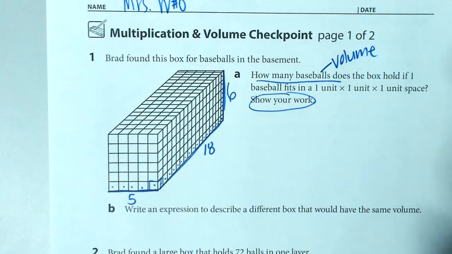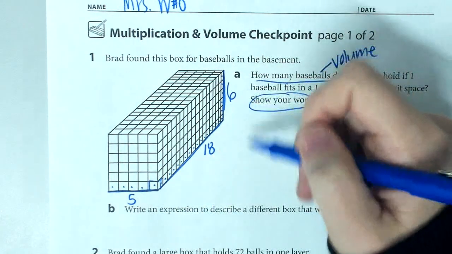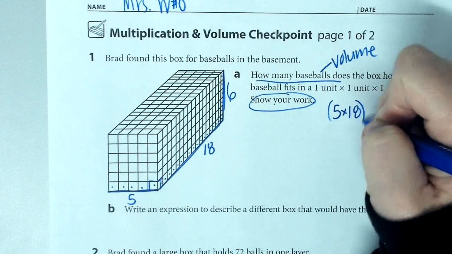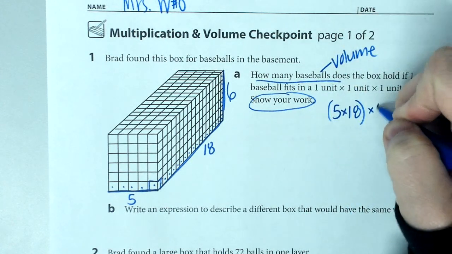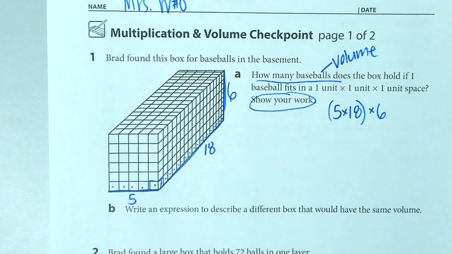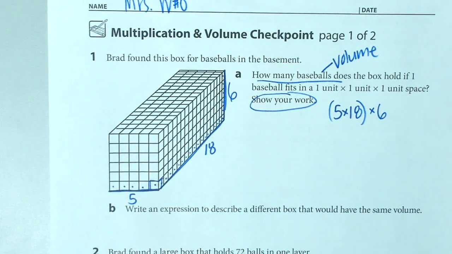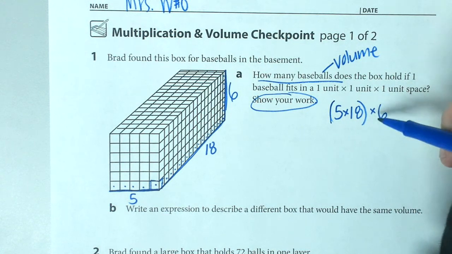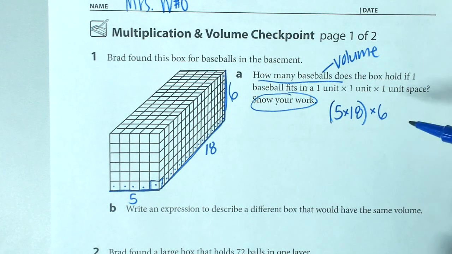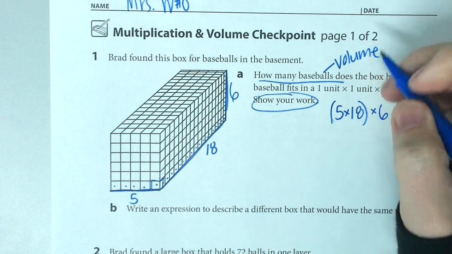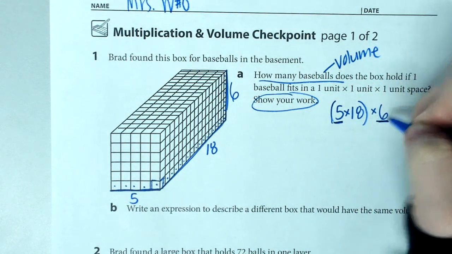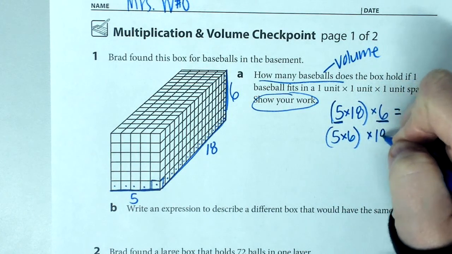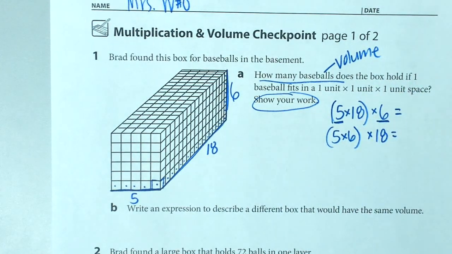So when I figure out volume, I'm going to multiply all of these together. My base is a 5 by 18 base. My height is 6, so 6 layers tall. So here's my multiplication equation. Now, typically I need to do parentheses first, but since this is multiplication, I can move around my parentheses and solve them in any order I want. I'm going to make this a little bit easier for myself. I'm going to take 5 times 6 first, and then multiply it by 18. Go ahead and rewrite our equation.